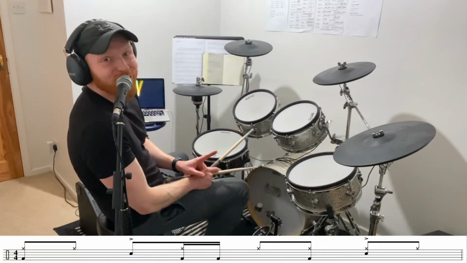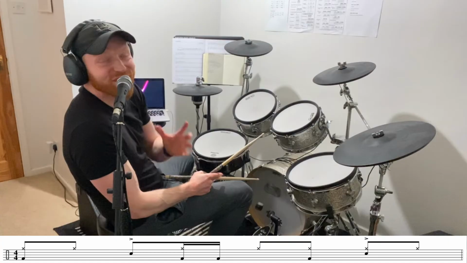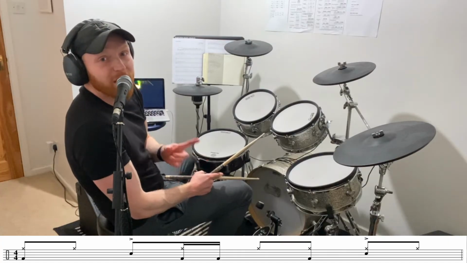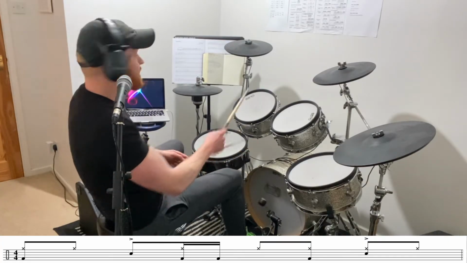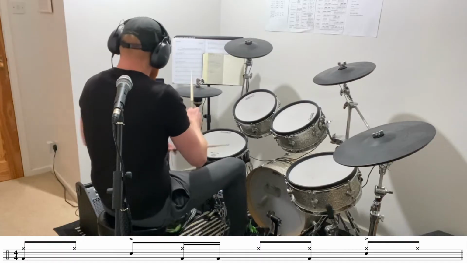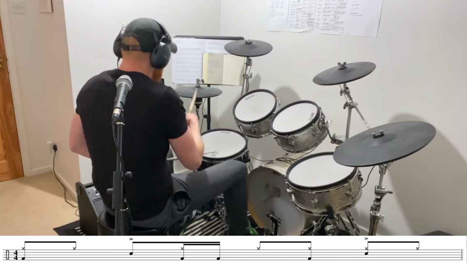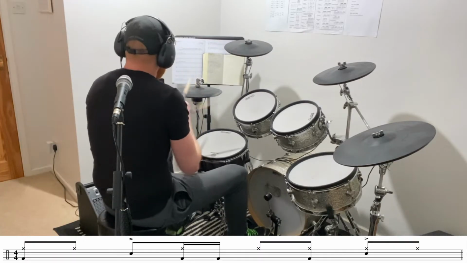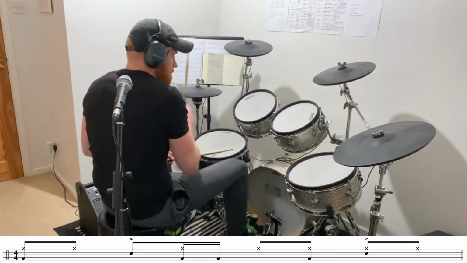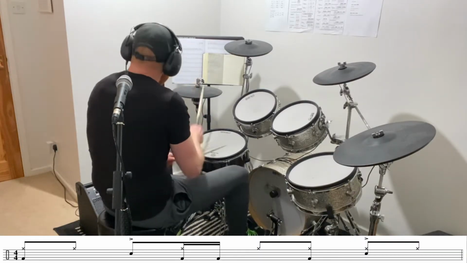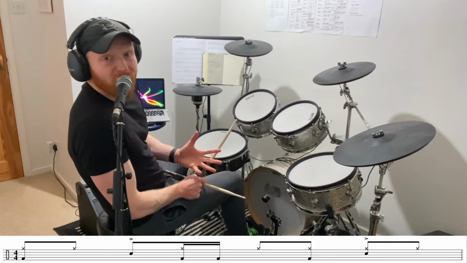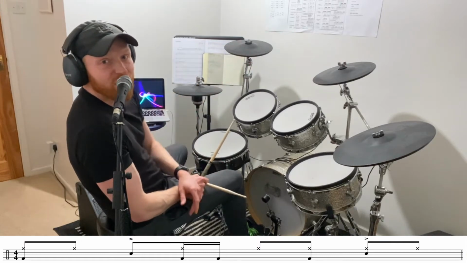Second groove is from Trinity, regular Trinity, as in Trinity College London, grade 3, Double Bubble Duchess. Groove goes like this. So it's swung, right? It says on the music, 16th note swing.